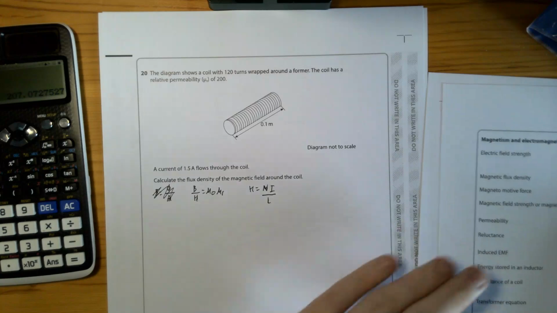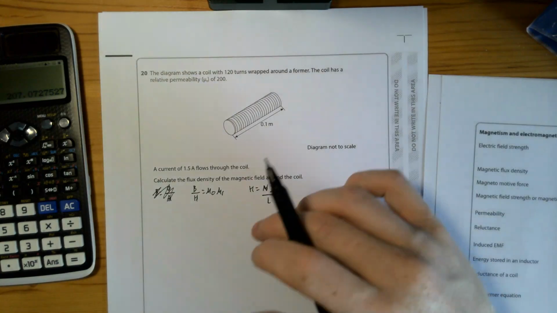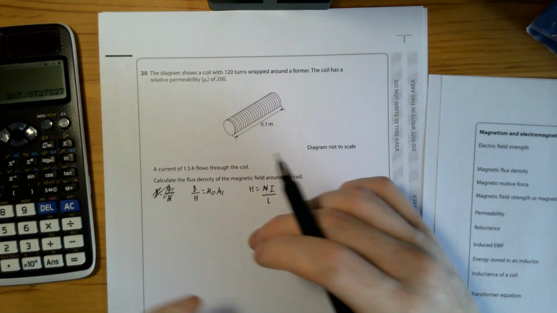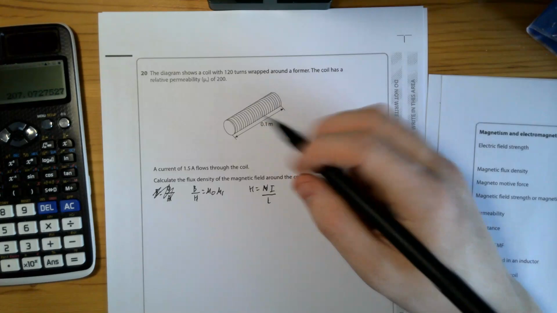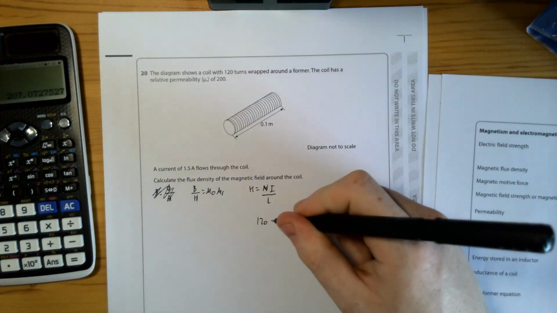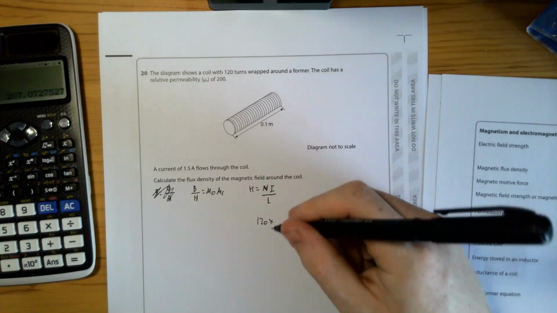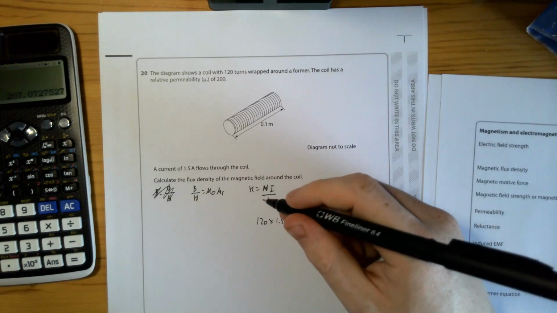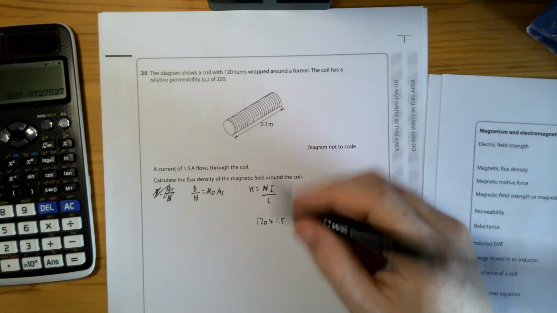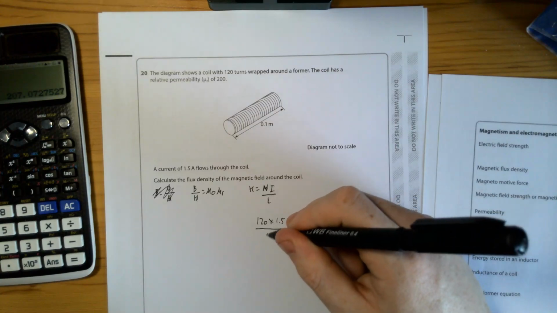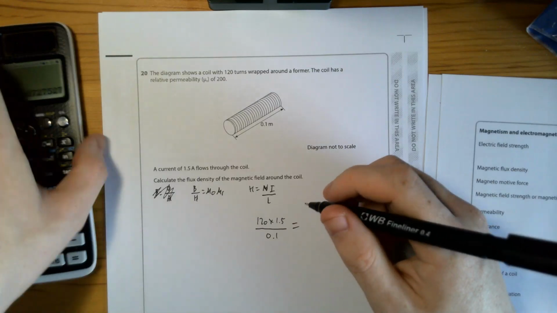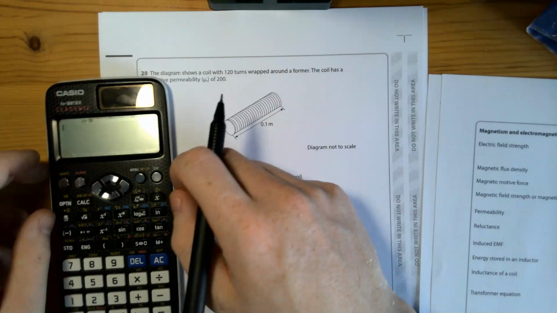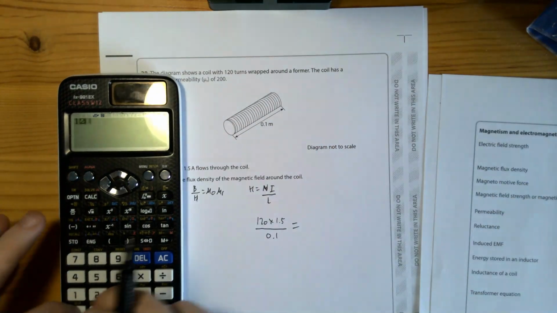Right, now it's just a matter of making sure all our numbers are in SI units, and just simply doing the calculation. I've got N. N is going to be the number of turns, so 120 times the current, which is 1.5 amps in SI units, lovely stuff, times the length, which is 0.1 meters, once again in SI units. This is going to be 18,000. Let's just do this in the calculator so that you can have a bit of confidence in me.